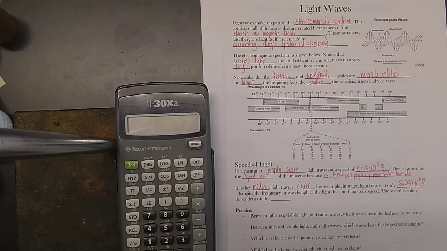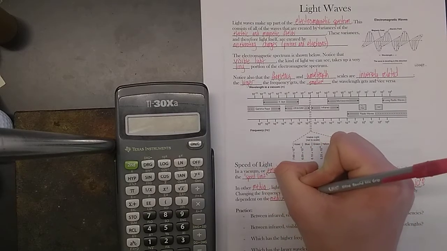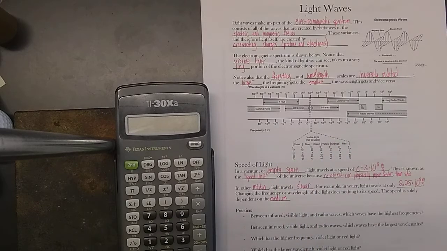And again, remember, the speed of a wave is only dependent on what material it's traveling through. Changing the frequency and wavelength does nothing to a speed. The speed is solely dependent on the medium. That is a fact that you have to know.